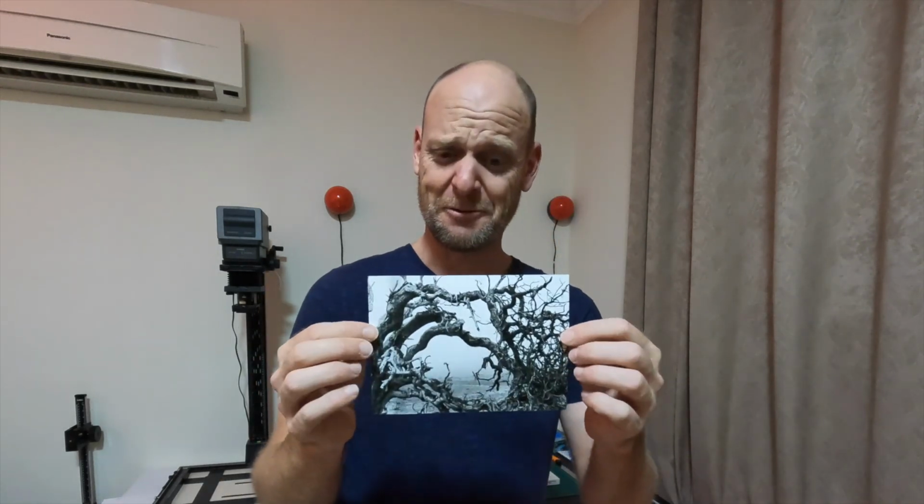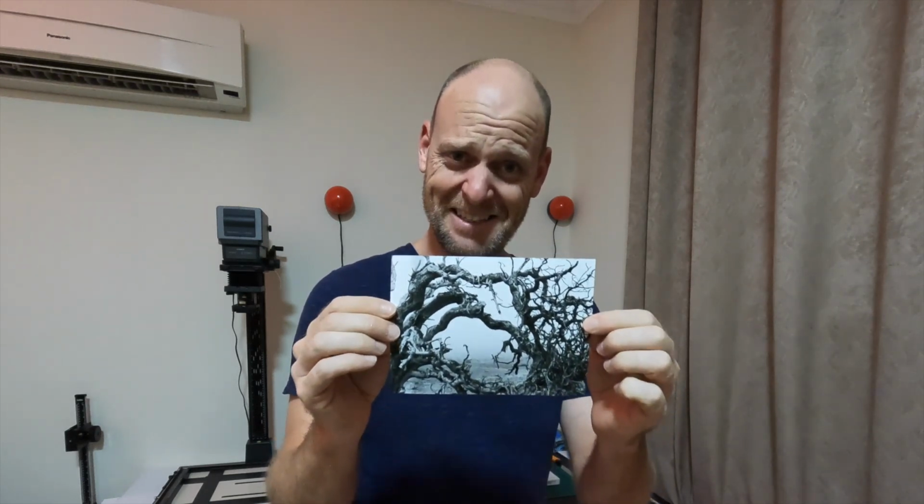I also tried, still a little wet, I also tried 3 seconds. And the difference is minimal, but it's still there inside the whites and the highlights. So this is 3, the other one was 4. I can see the difference.